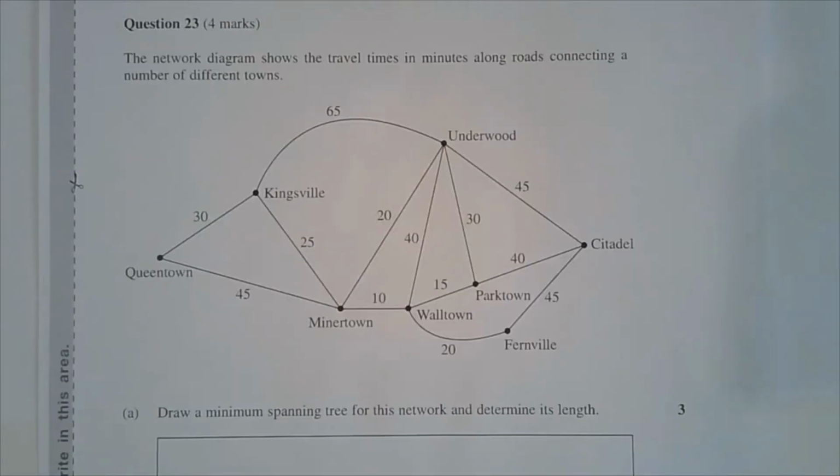Question 23. The network diagram shows the travel times in minutes along roads connecting a number of different towns. Part A. Draw a minimum spanning tree for this network and determine its length.